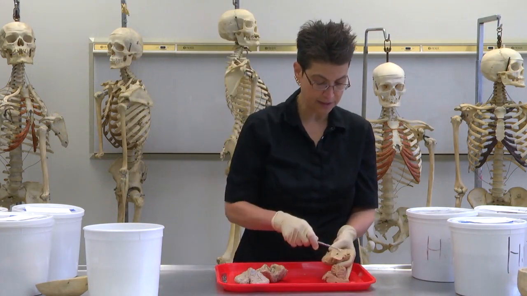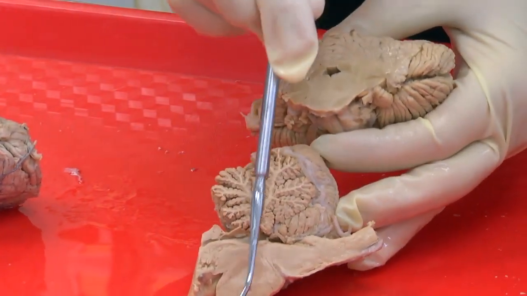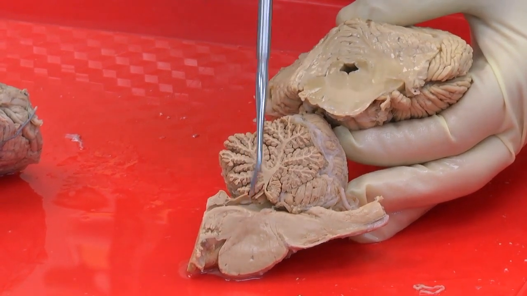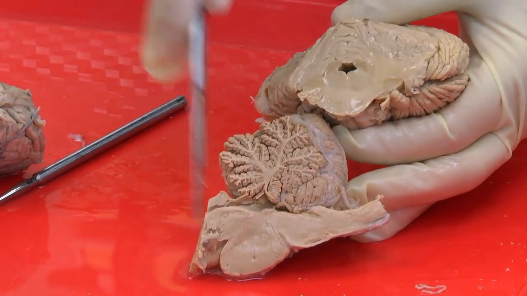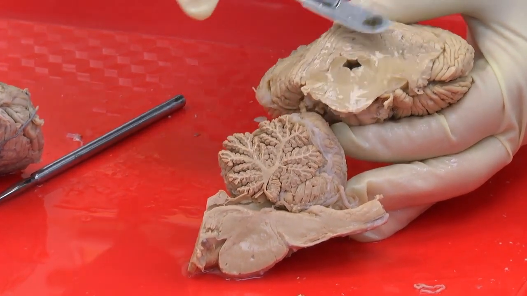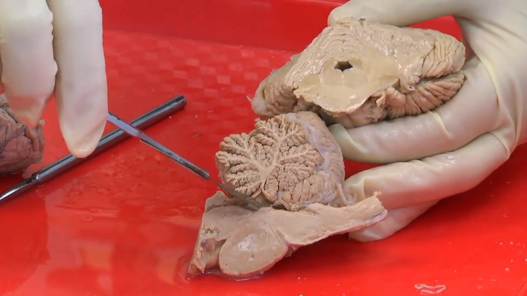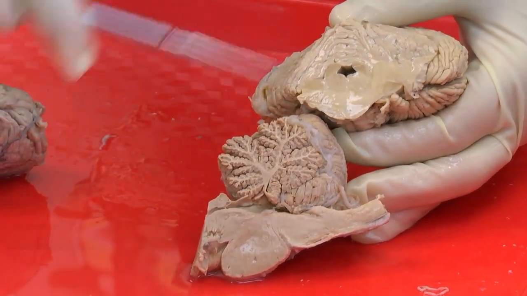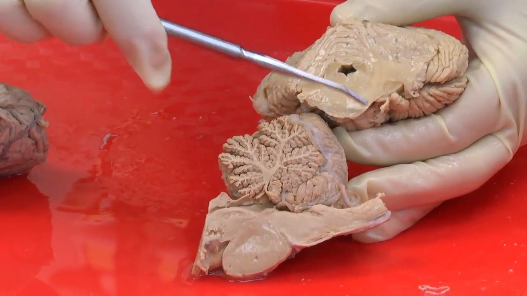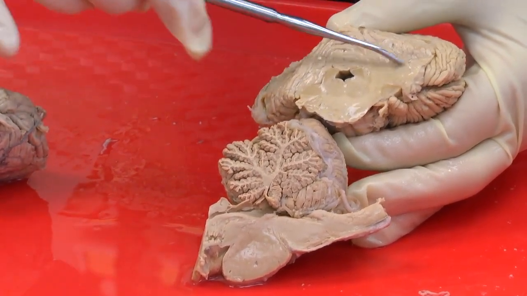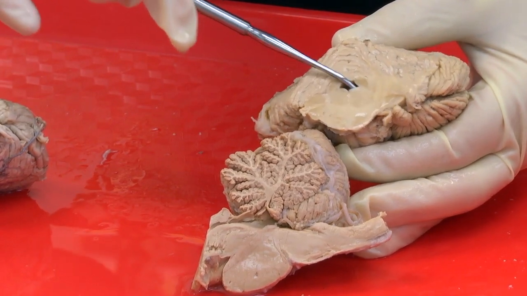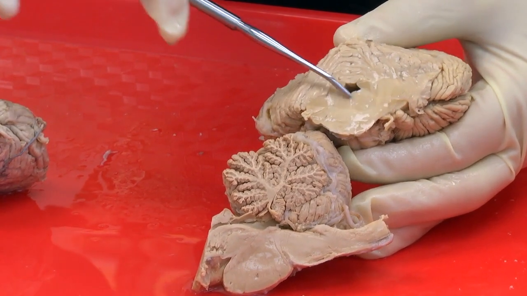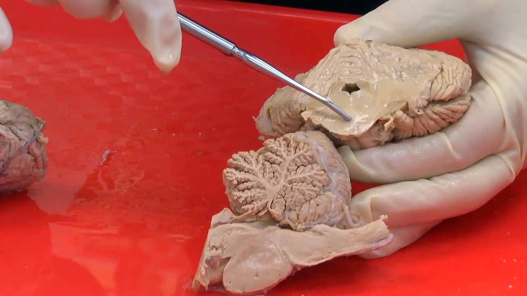What we've done in this is we've made a cut, as though I took the knife and I cut like that. And what you see is this space here, called the fourth ventricle. This base of the pons is right here. And the cerebellum is here. The peduncle is this expanse. All of that is the peduncle. That's the thing that attaches the cerebellum and the pons.